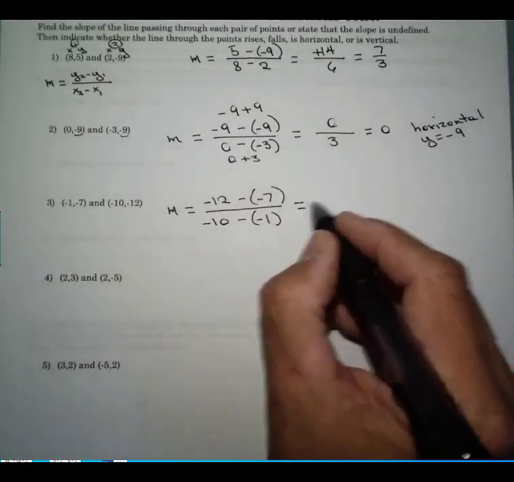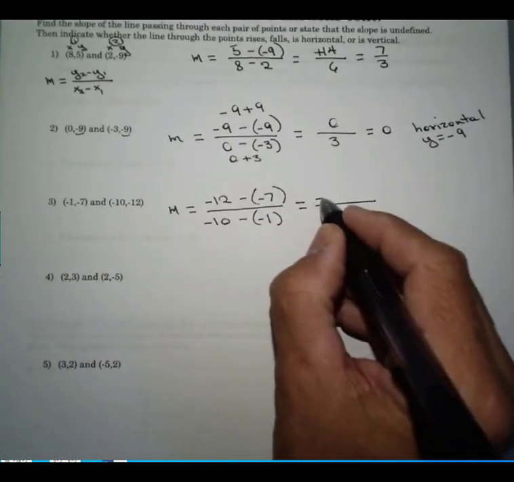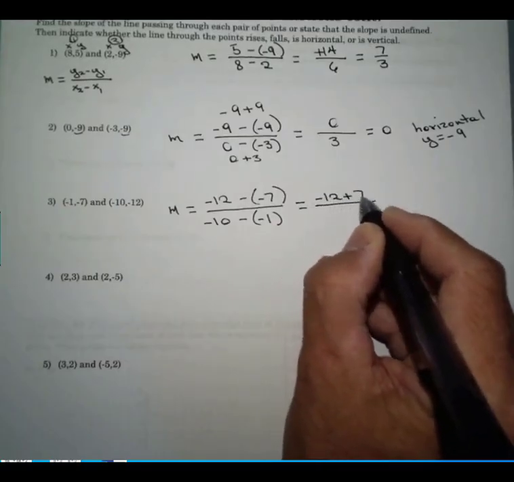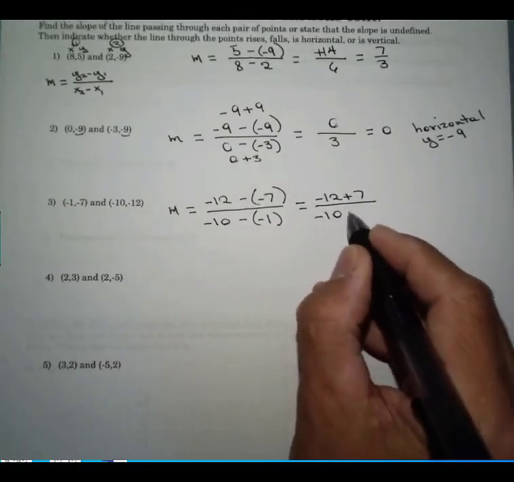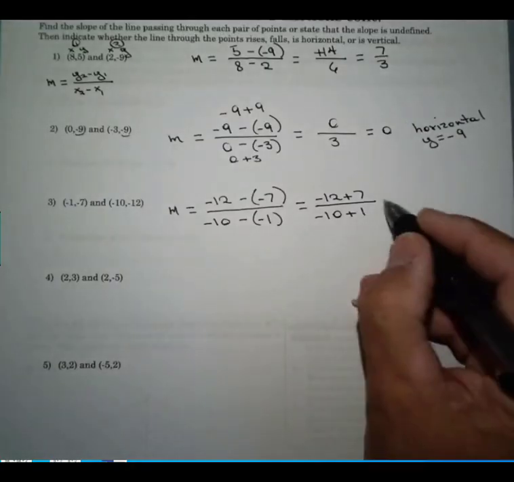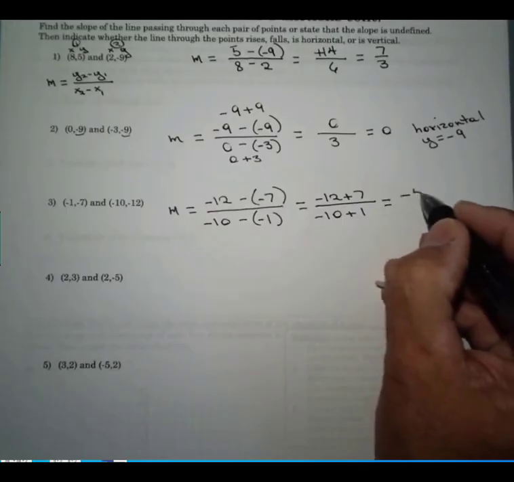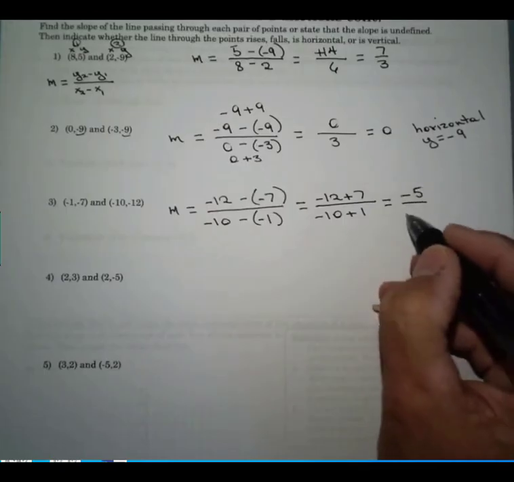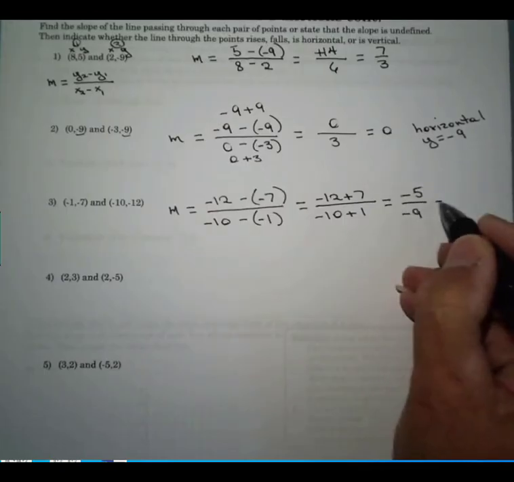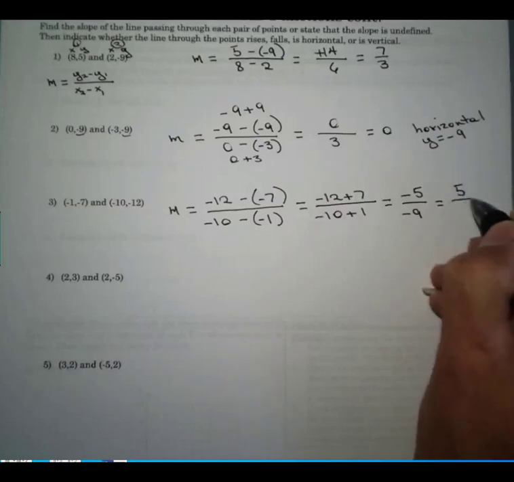So since I've got so many negatives, I'll write it again. Negative 12 plus 7, right? And this is really negative 10 plus 1. And what that gives me is a negative 5 over a negative 9, which would be a positive 5/9 slope.